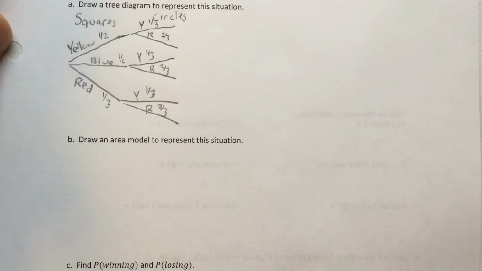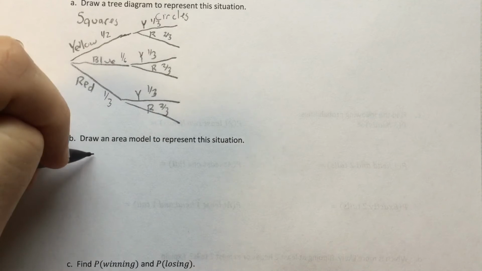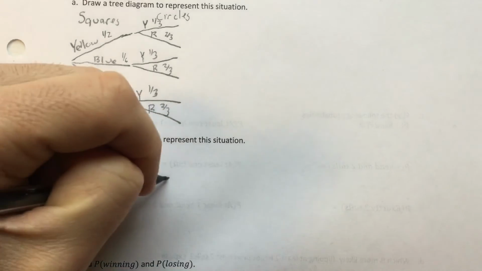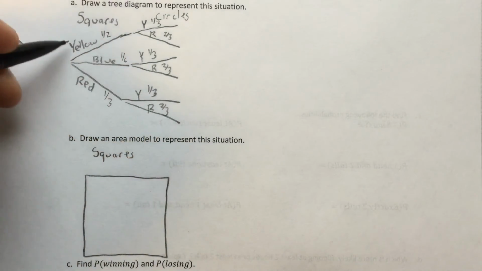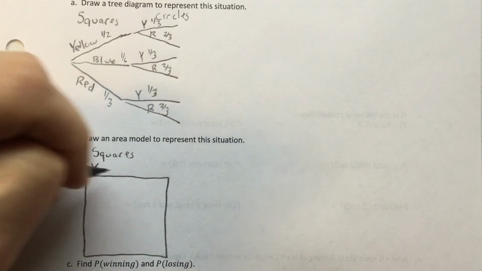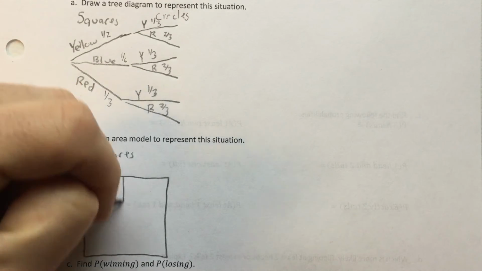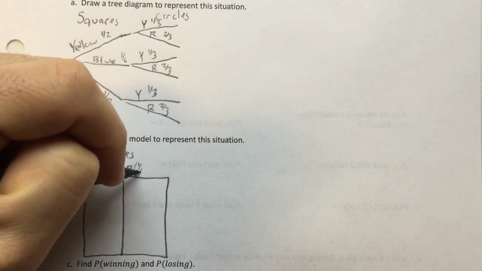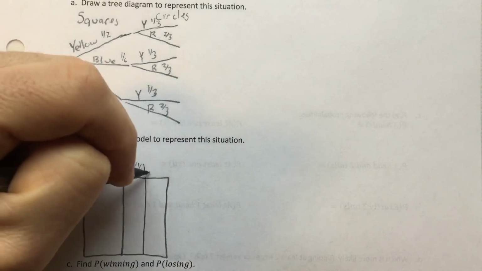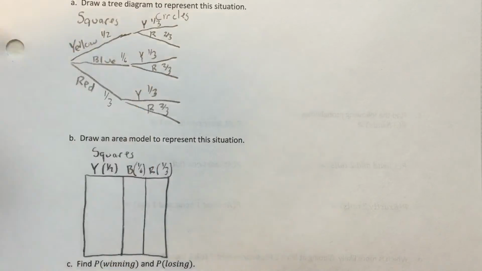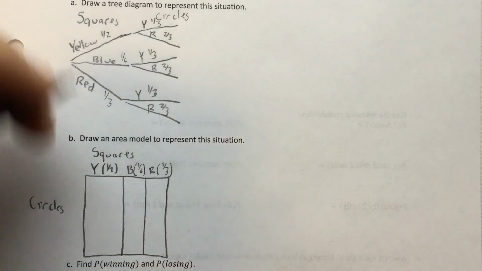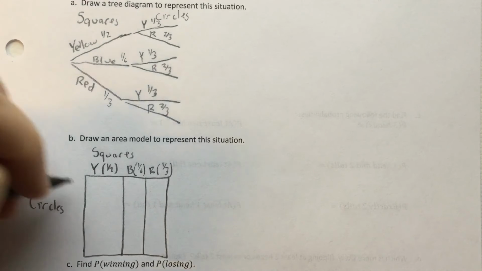If we were to draw an area model for this one, again, we now have our squares along the top. Draw our square. There's 3 colors, so it would be yellow, which again is 1/2, blue, which is 1/6, and then red, which is 1/3. On the other side, we'd have our circles, which is just going to be yellow of 2/3 and red of 1/3.